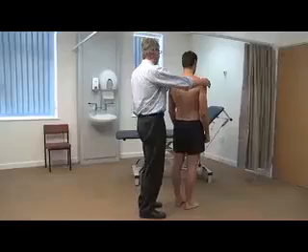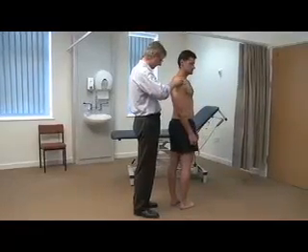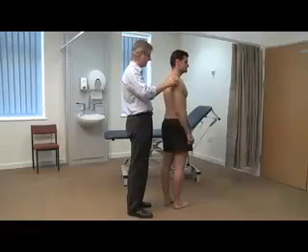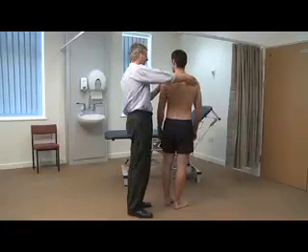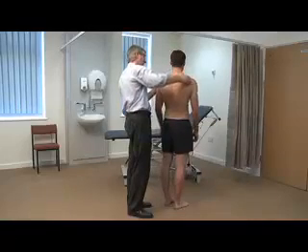And don't move your feet, and just let me twist your spine. This is mainly thoracic movement, rotation. Again, looking for any evidence of pain. If you demonstrate pain, make sure you know exactly where it's coming from and if it goes down the legs. Any problems at all? Nope.